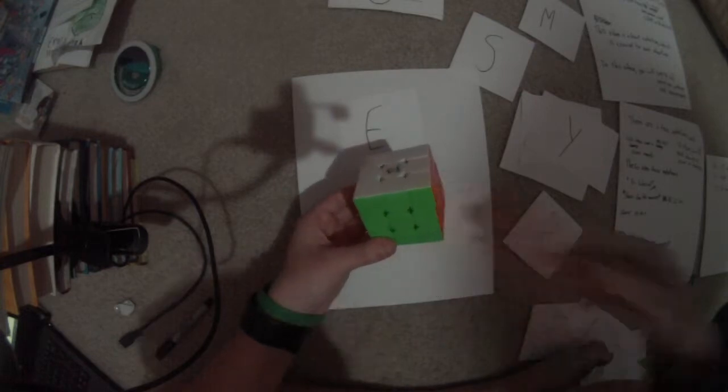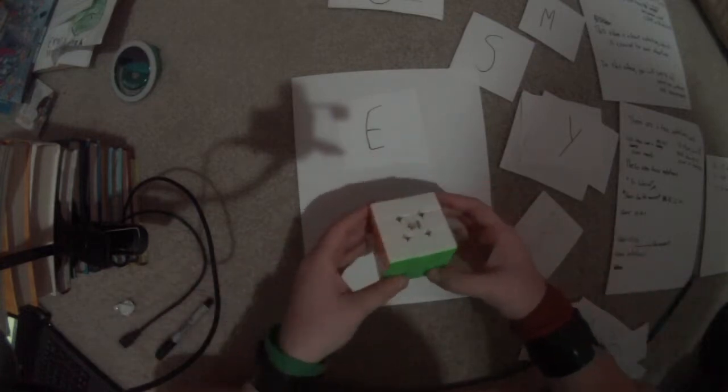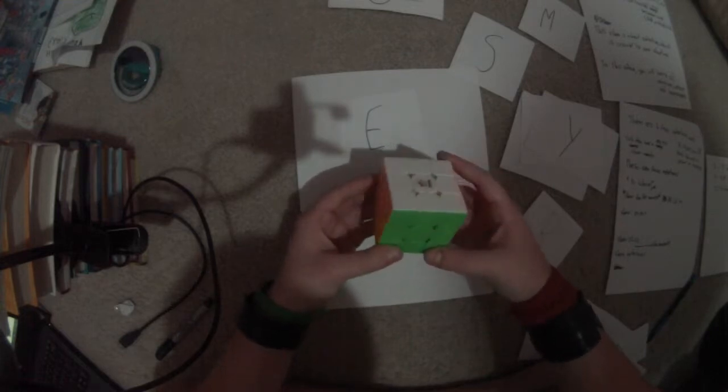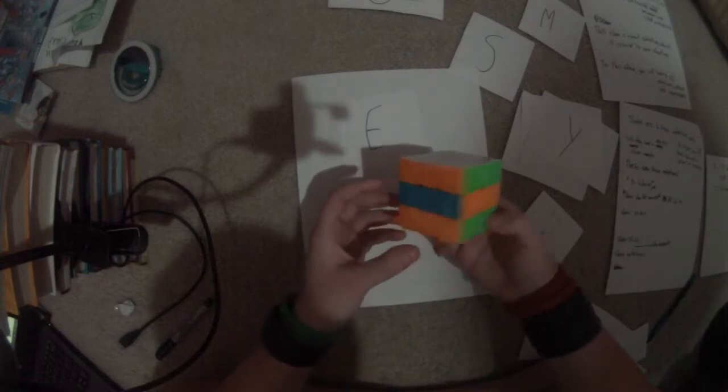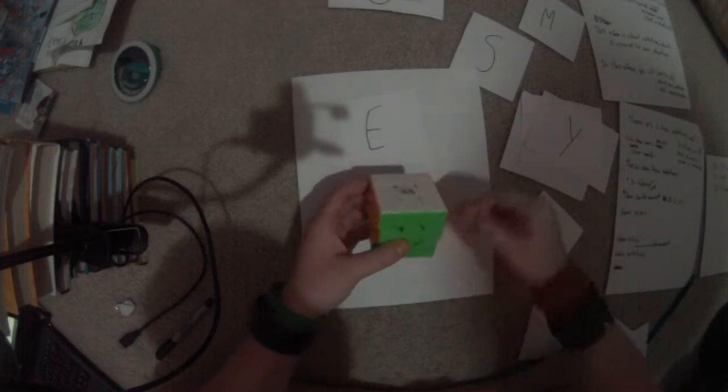That's called a wide move. Again, I will show you that later. So you want to hold this and just like that. That is an E move.